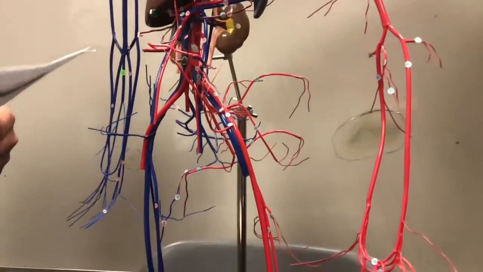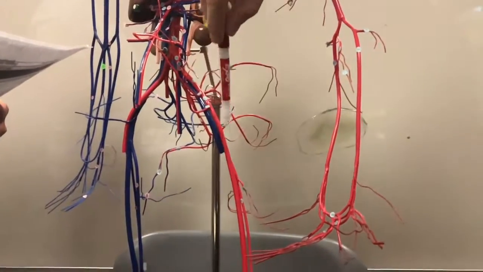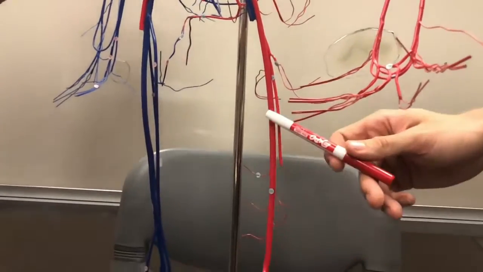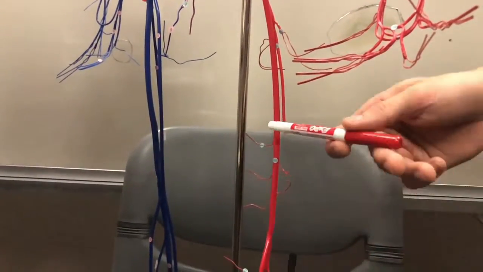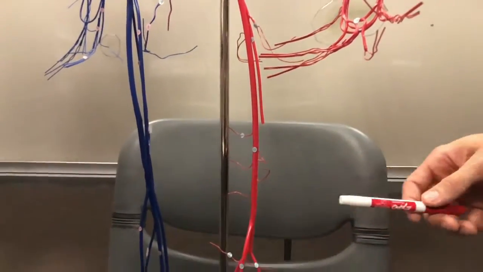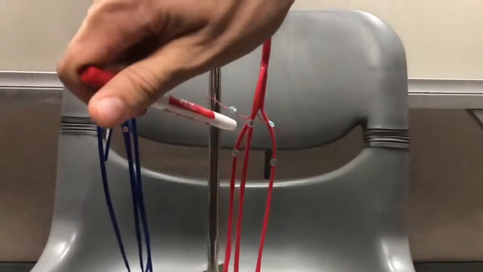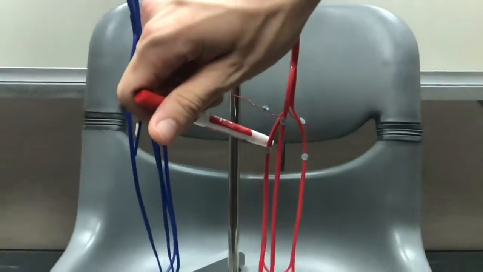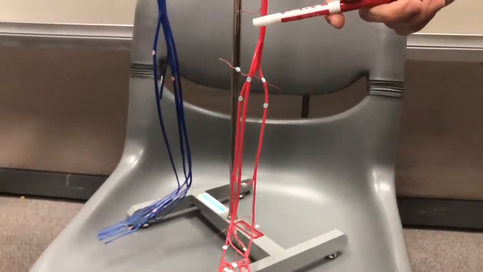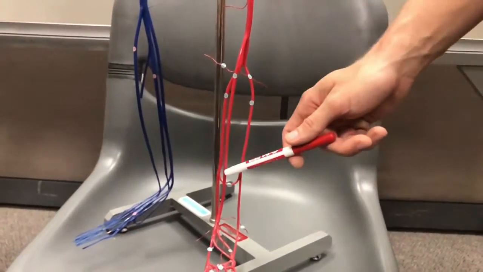Next, we have the femoral artery, which is the external iliac becoming femoral in the thigh. Next, we have the popliteal artery, as he is pointing at, which is the name of the femoral artery in the knee. Next, we have the posterior tibial artery. Posterior's back, which is the medial posterior branch of the popliteal. Correct. Then we have the anterior tibial artery, which is the anterior branch of the popliteal.